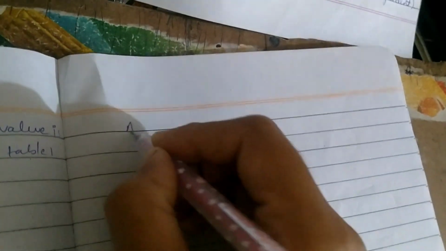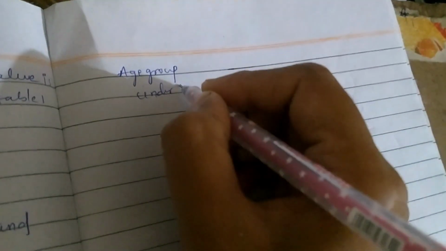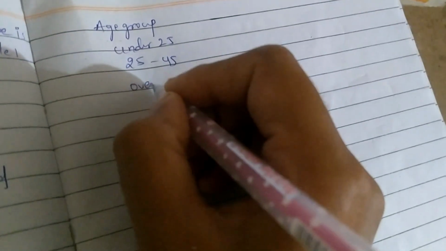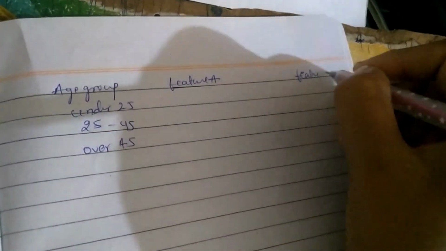So we'll discuss an example with a 2 by 3 contingency table. Yesterday we discussed a 2 by 2 contingency table. Today we are going to discuss a 2 by 3 contingency table, meaning there will be 2 columns and 3 rows. The contingency table will have age group: under 25, 25 to 45, and over 45. Next is feature A, and next one is feature B.